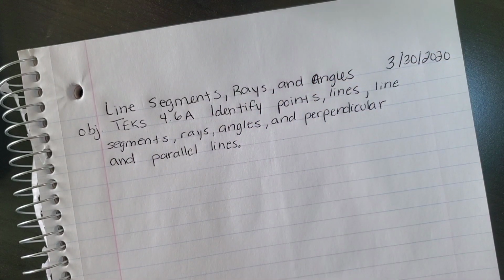Okay, that's objective. Objective TEKS 4.6a, identify points, lines, line segments, rays, angles, and perpendicular and parallel lines.